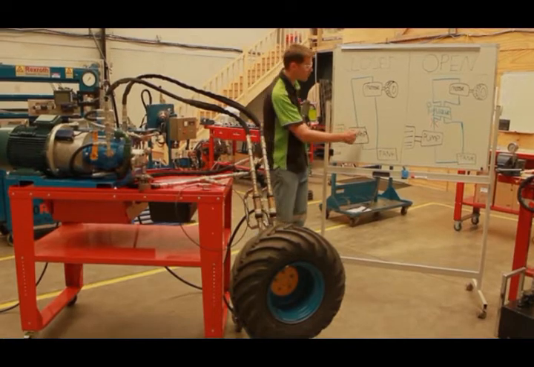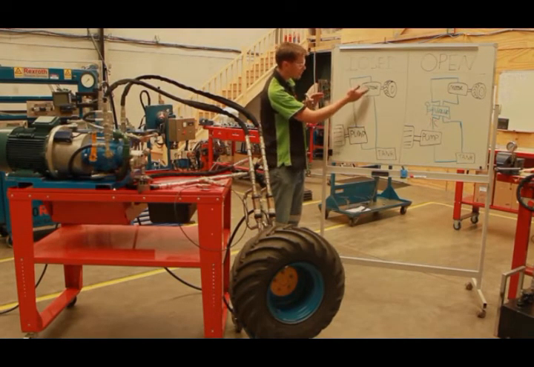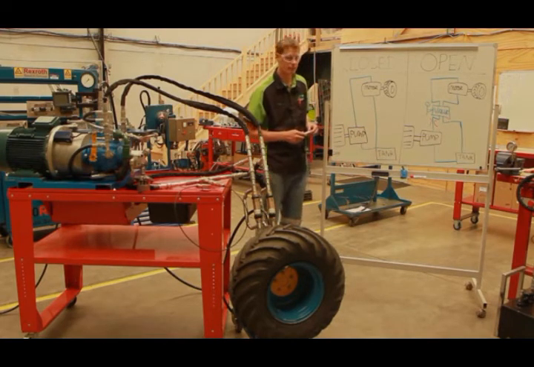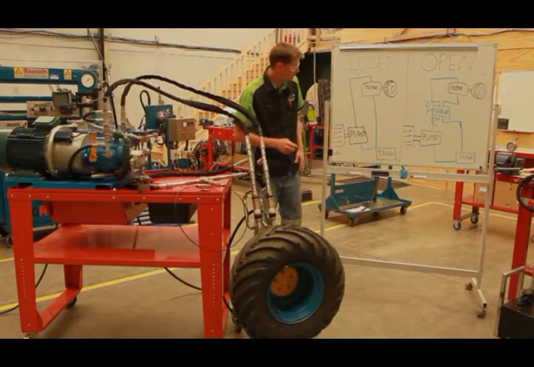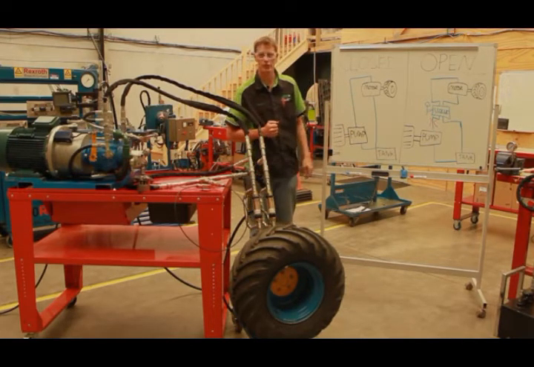And this is what we call our closed loop. We're going from the pump into the motor, back into the pump again without returning to the hydraulic tank. In its simplest form, that's the main principle behind a closed loop system.